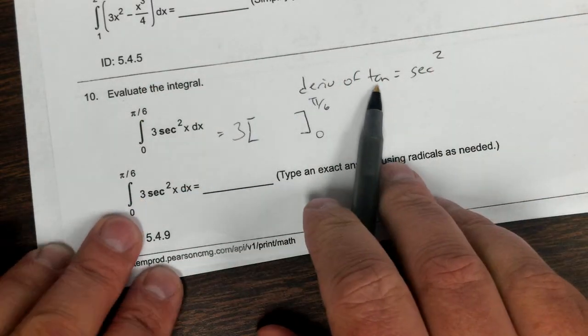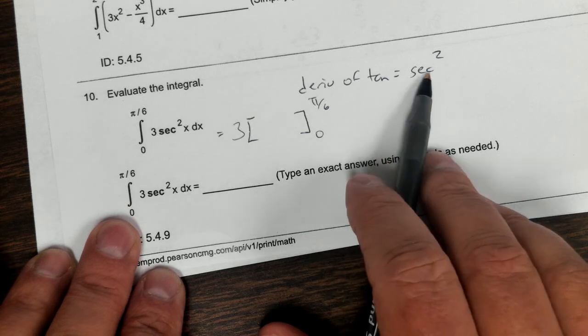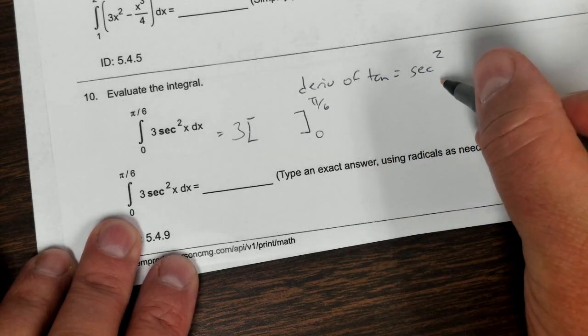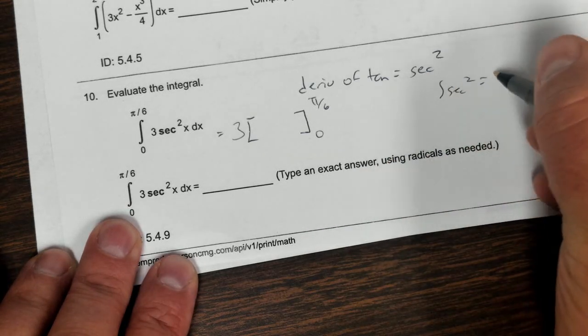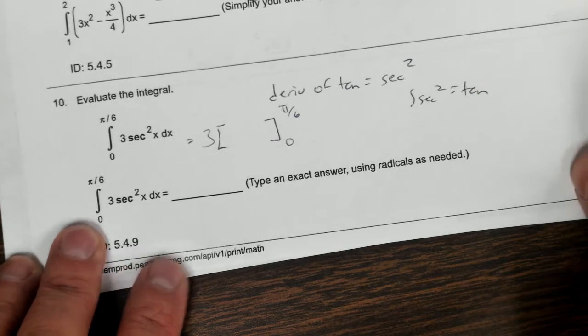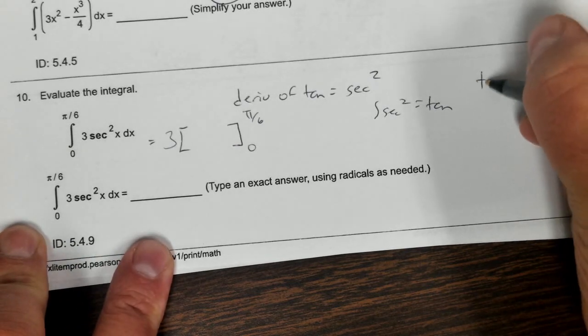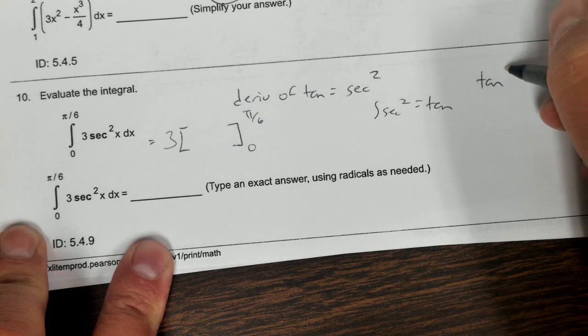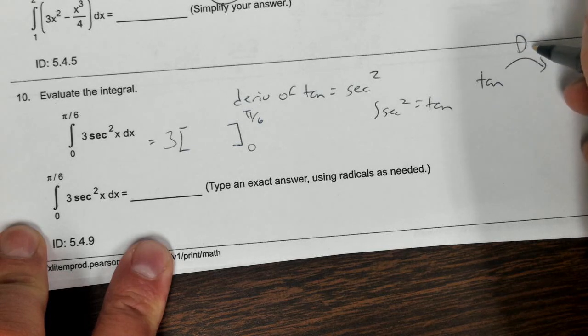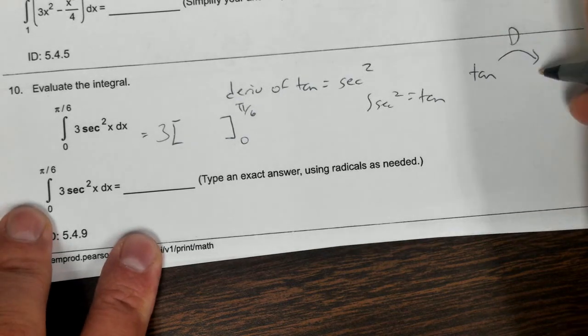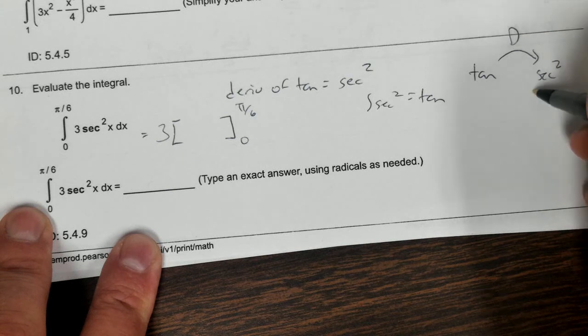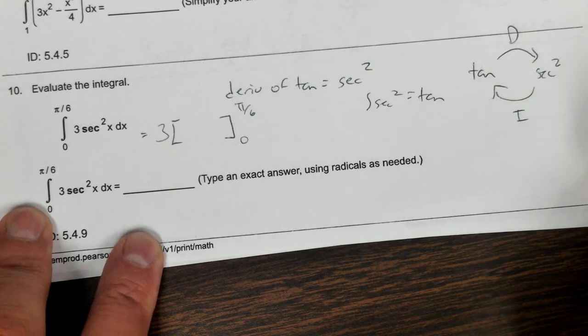And since I said the derivative of tangent is secant squared, that means the integral of secant squared is tangent. Because it's kind of like that circle thing I did earlier. If you have tangent and you're doing the derivative, then you get secant squared. But then if you do the integral, it'd be tangent.